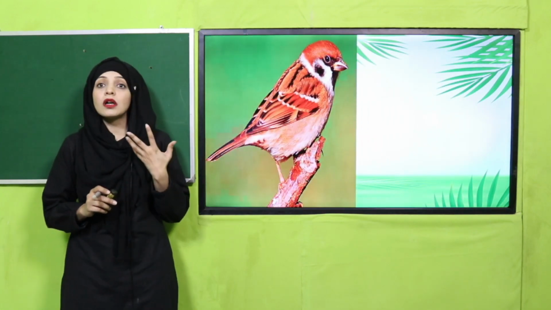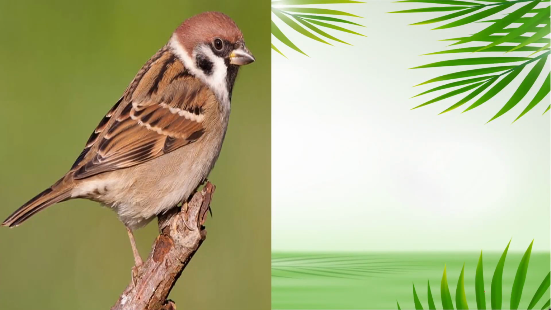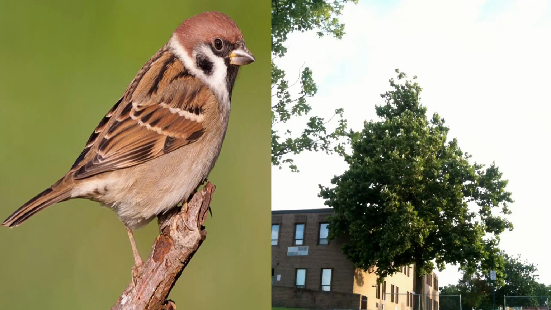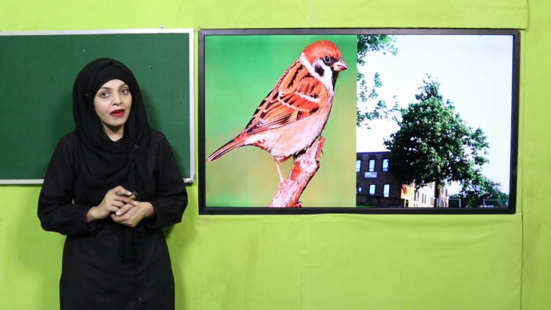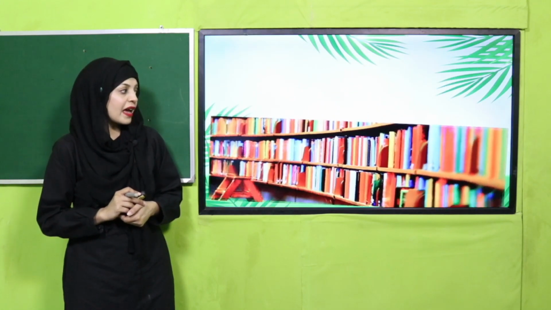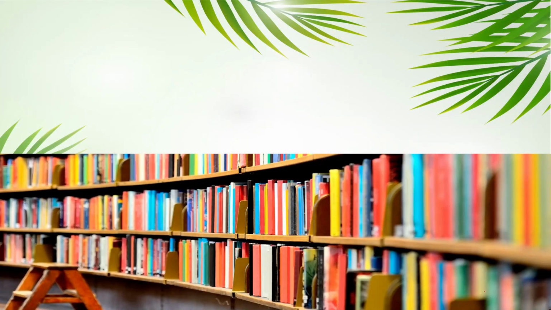Then I saw a sparrow on the tree. It is a living thing. I saw a tree in the garden and it is also a living thing. Then I went to the library and I saw a lot of books. These are all man-made, non-living things.